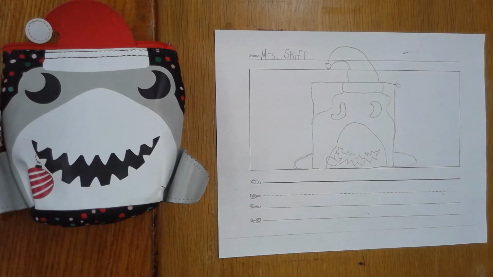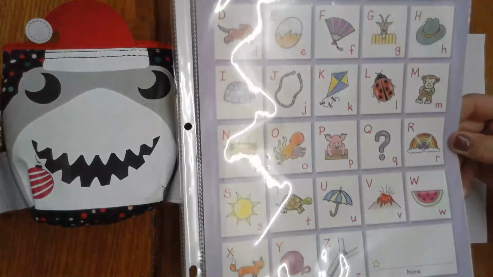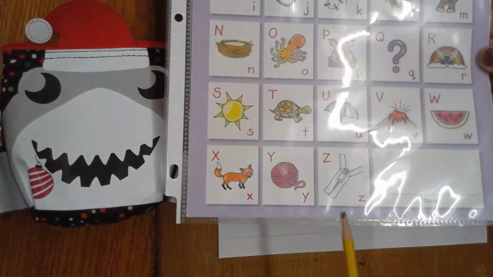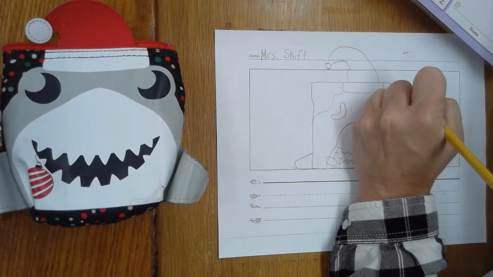I'm going to get my tool that we talked about the other day. I have my alphabet chart. Oh, look at this. There's a zipper right on our alphabet chart. So I'm going to draw my Z right next to it.